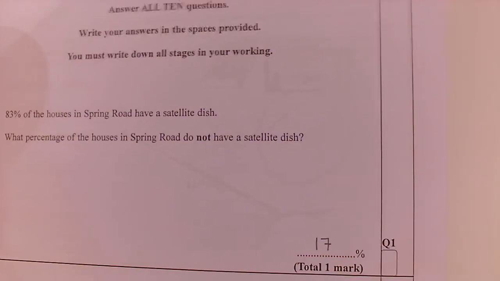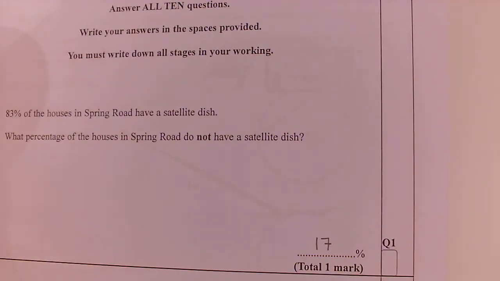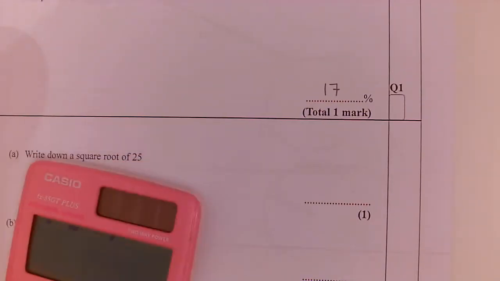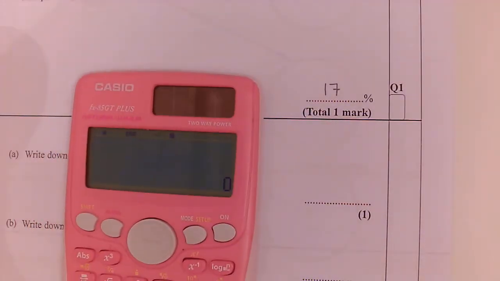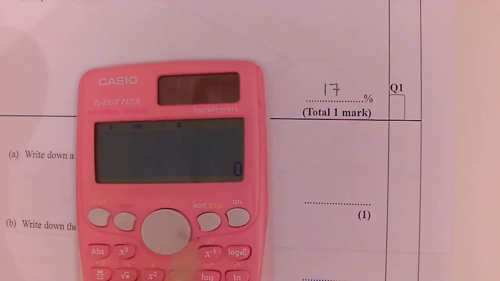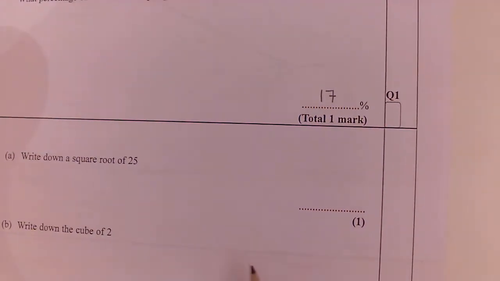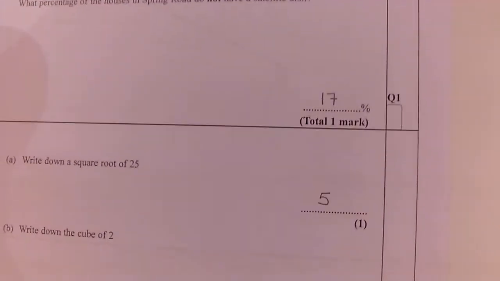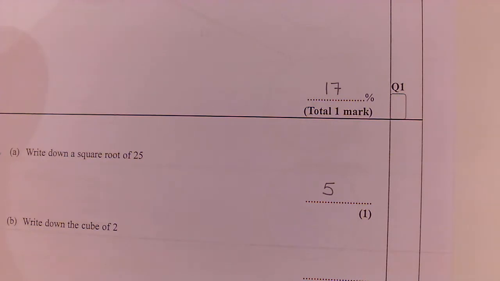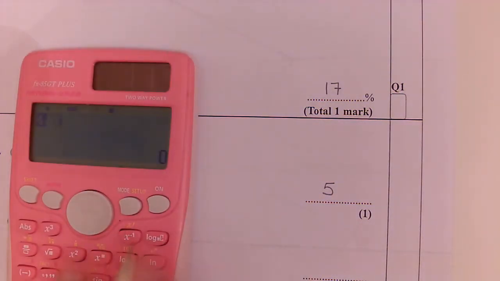Write down a square root of 25. So remember, the square root button on your calculator is here. So the square root of 25 is 5. And the next one, write down the cube of 2, that is 2 cubed. And if you put that in your calculator, 2 to the power of 3 is 8.